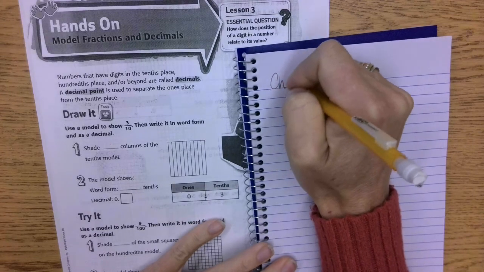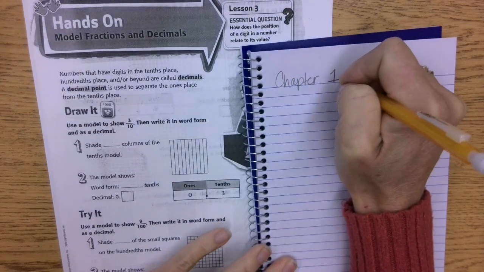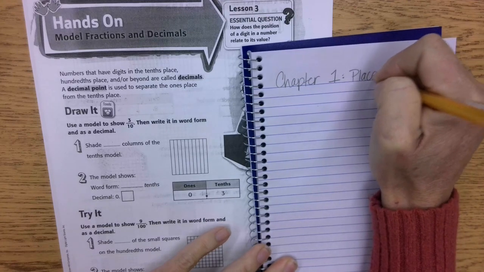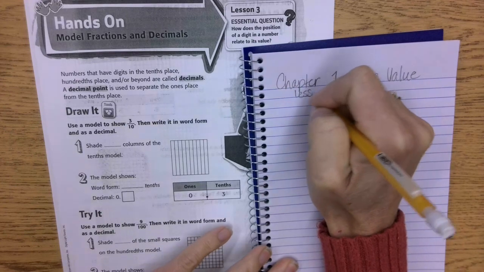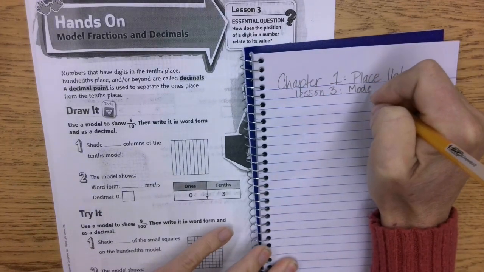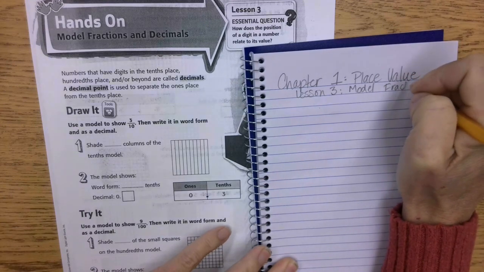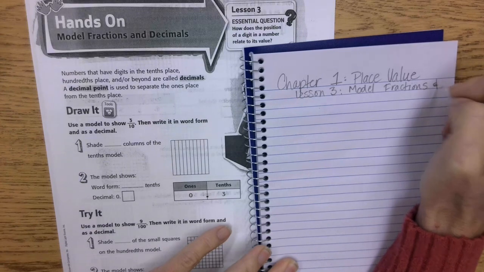So again, we're going to start our notes by writing chapter 1, which is place value. And it's lesson 3, which is model fractions and decimals.